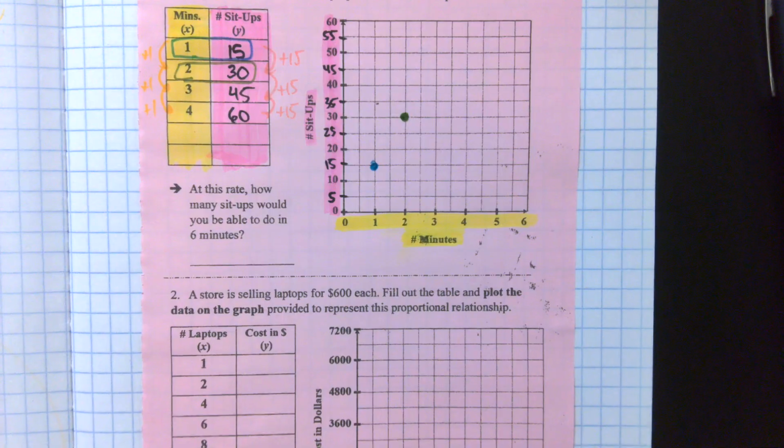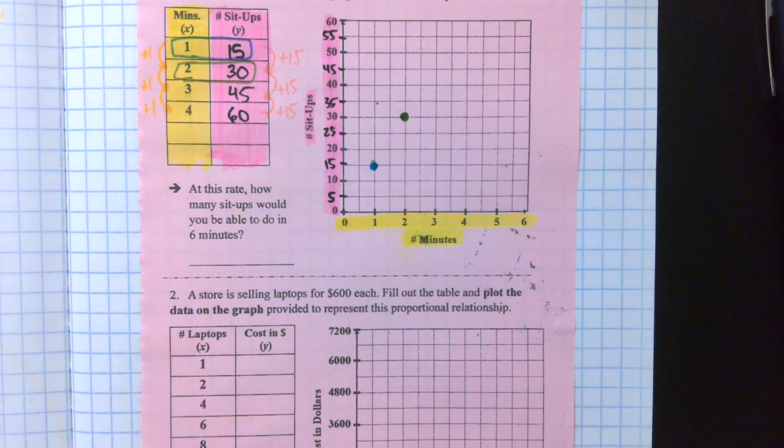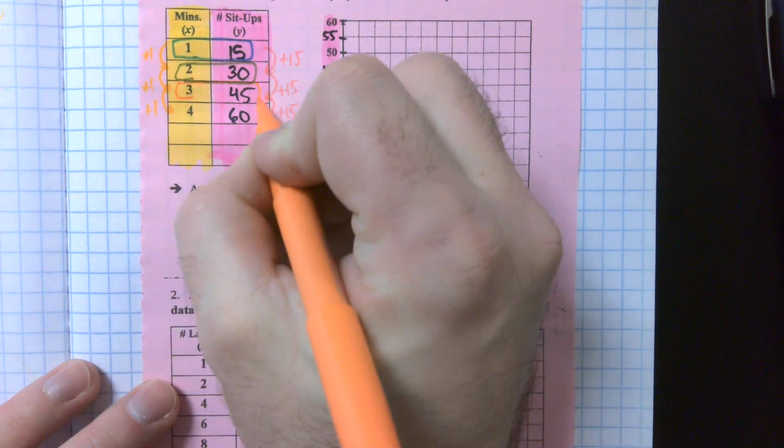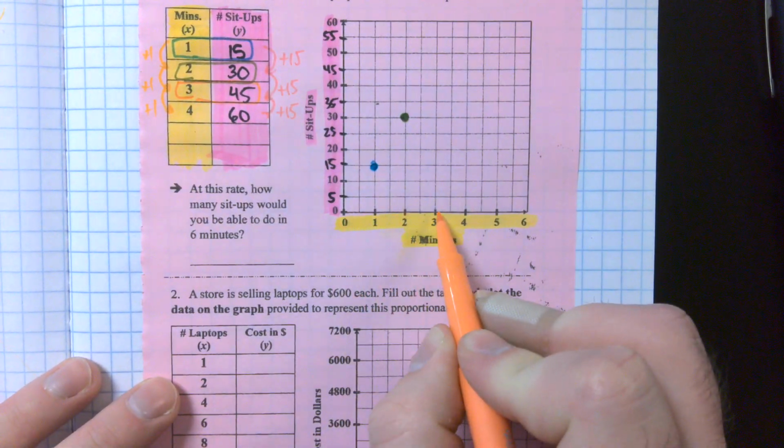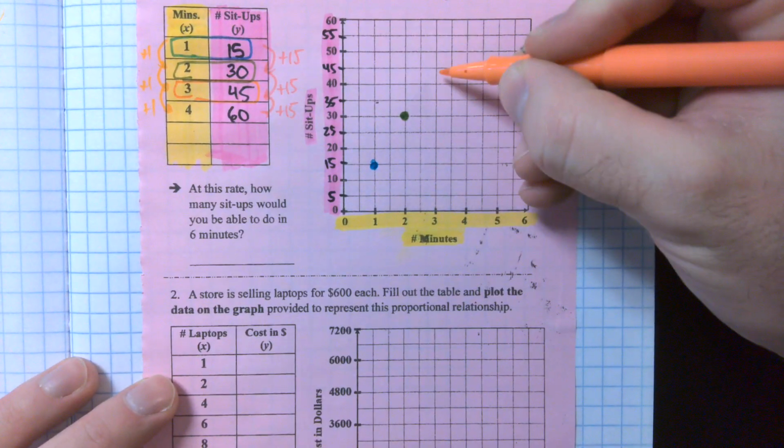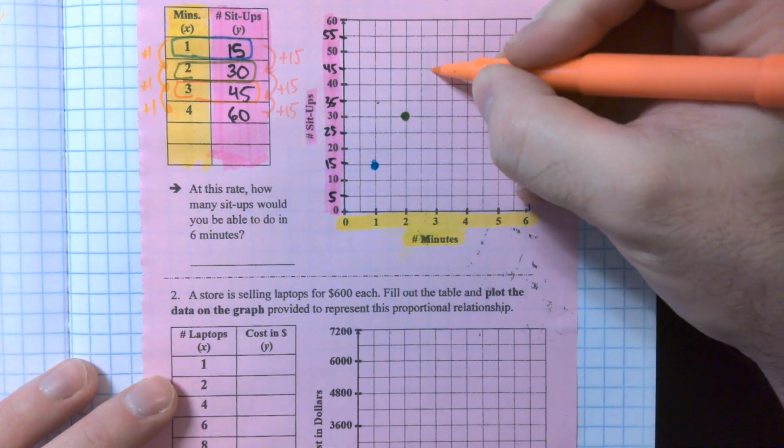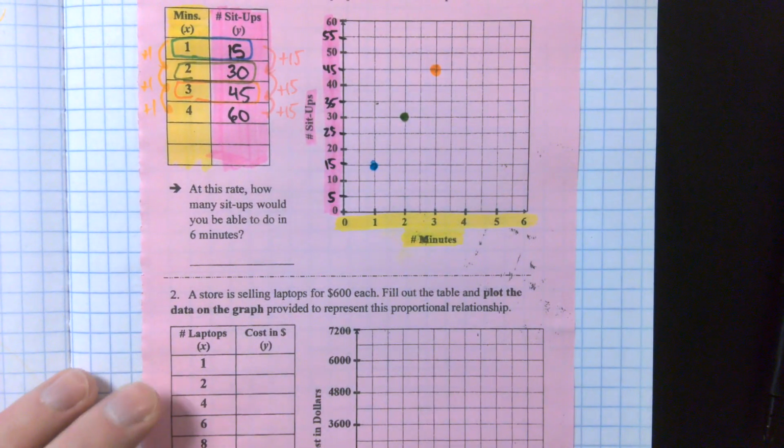Cool with that so far? Okay, what's my next point going to be? 3, 45. I'm going to go over to 3 minutes. I'm going to go up to 45 sit-ups. And I'm going to make my third dot.